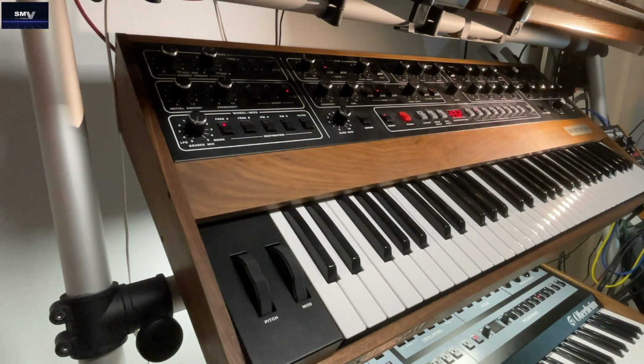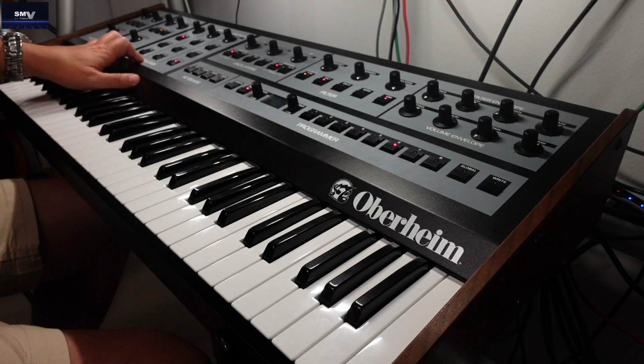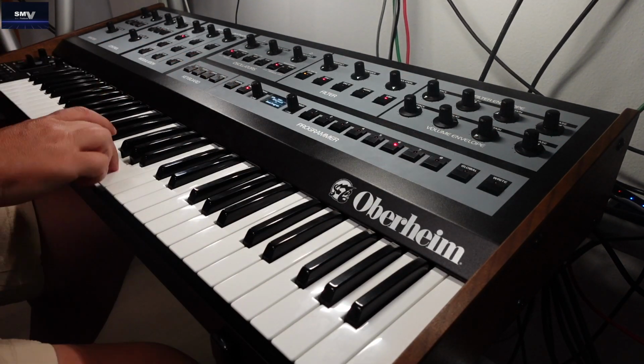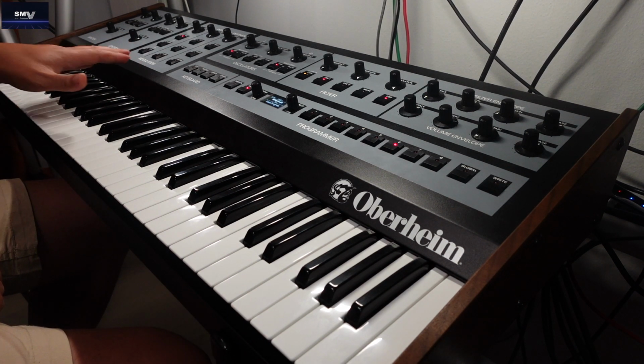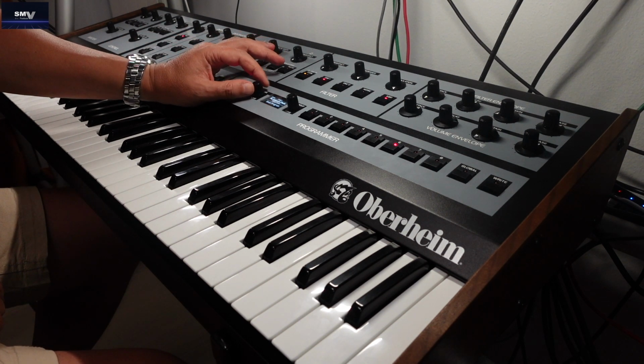Let's go to the LFO section on the OBX8. Okay, here you have a lot of things to do. First, you can synchronize the LFO with the trigger on the keyboard.